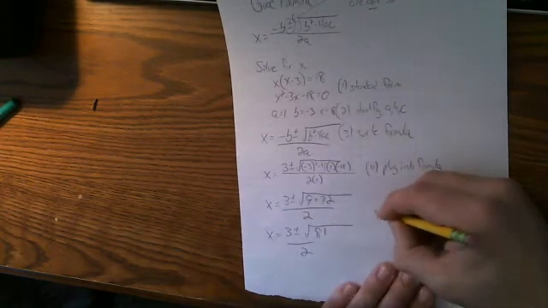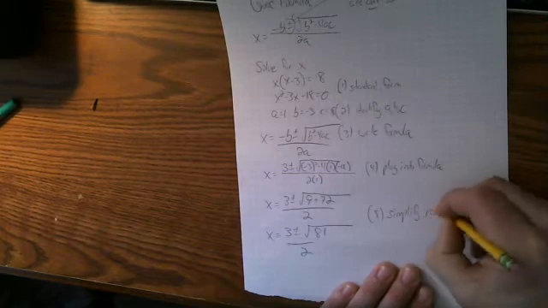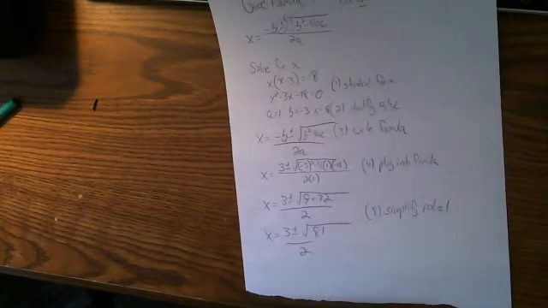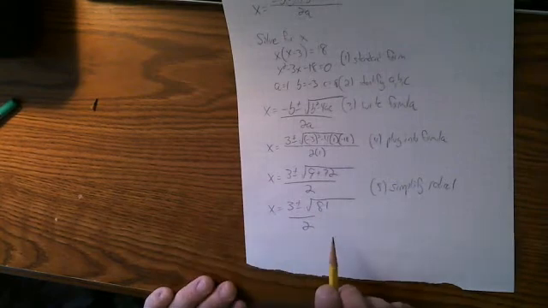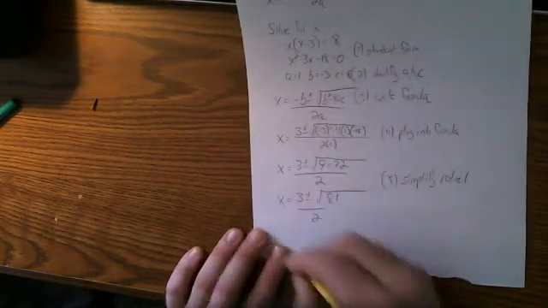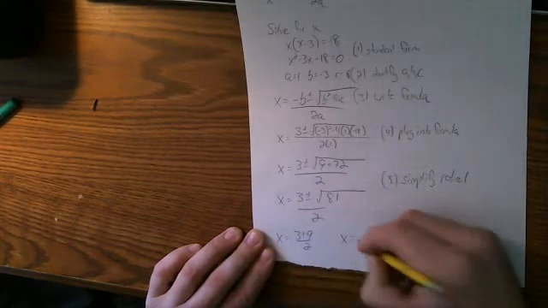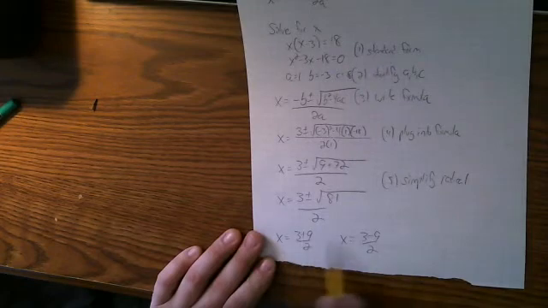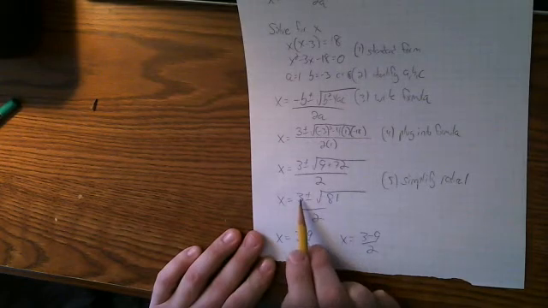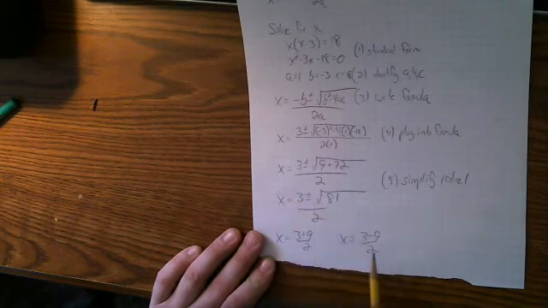So this would all be simplify radical. And then we could express 81 as the square root of 81 is 9. So we could say x equals 3 plus 9 over 2. X equals 3 minus 9 over 2. Notice how I separated the plus or minus. It made it two different solutions, 3 plus 9 and 3 minus 9.